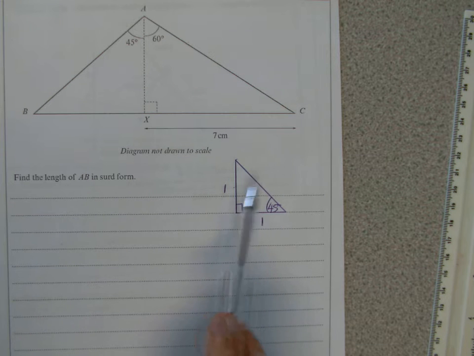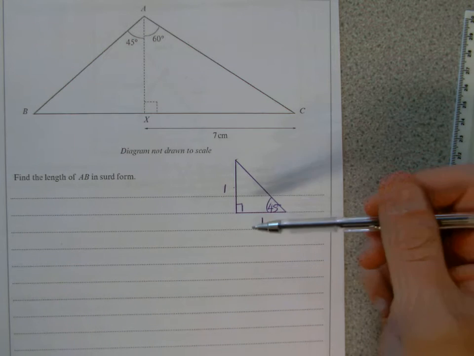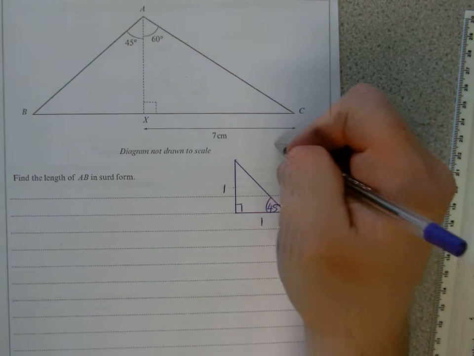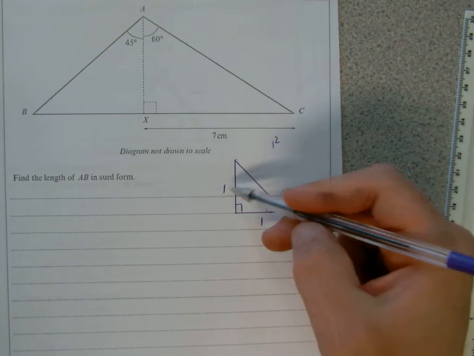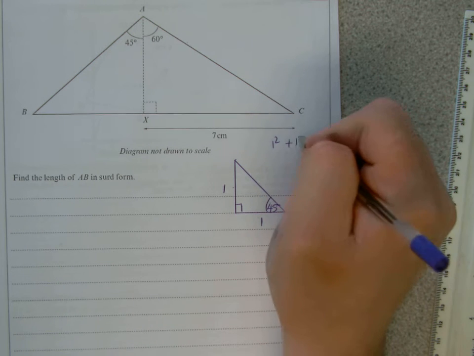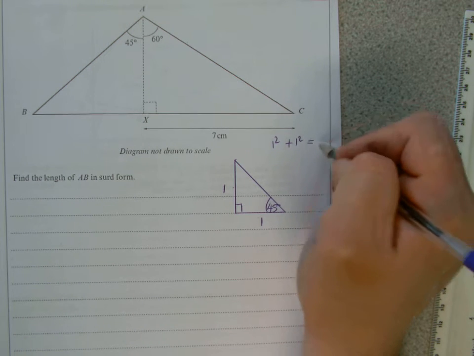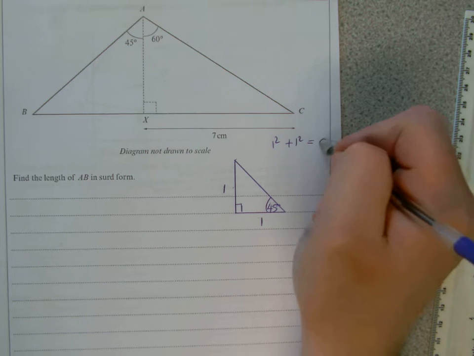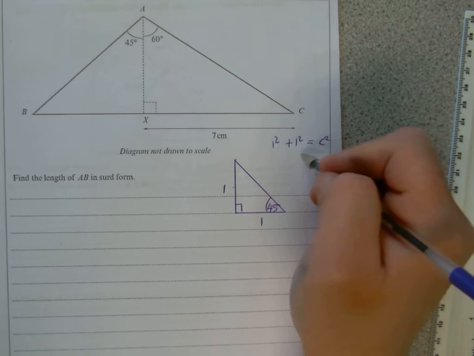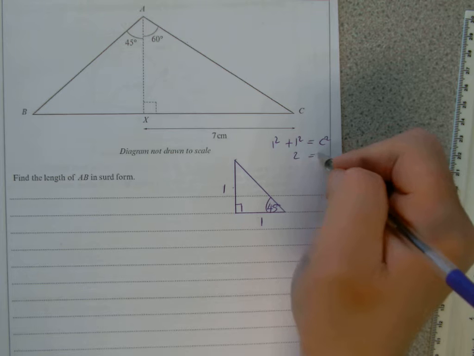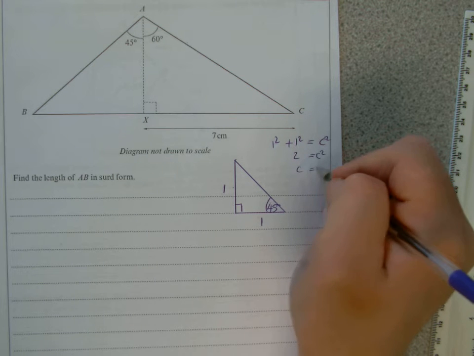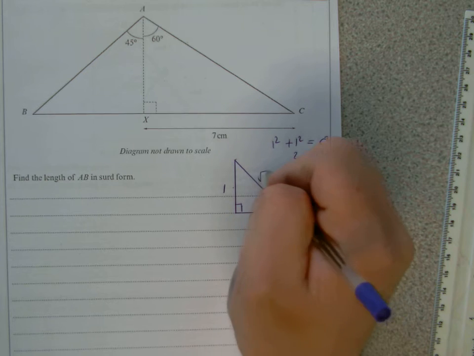Now, if that's 1, we can work out that side using Pythagoras. So you square that side, so that'll be 1 squared. You square that side, so that'll also be 1 squared, and you add them. And then that would equal my c squared, which is the longer side. And if you work that out, that's 2. So 2 is c squared, which means then, take the square root, c will be root 2, square root of 2. So that side is square root of 2.